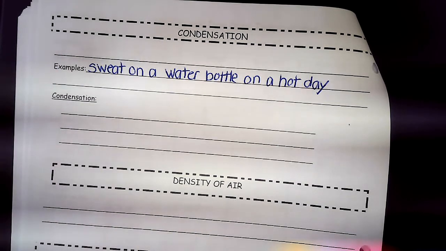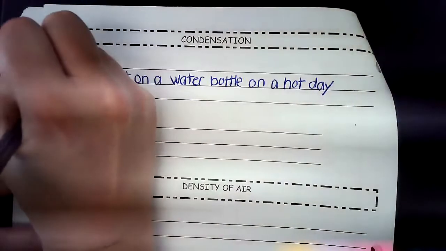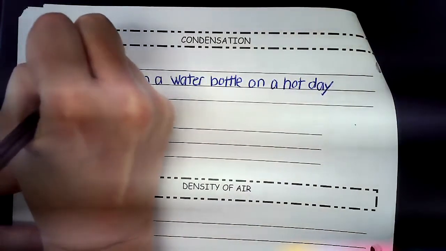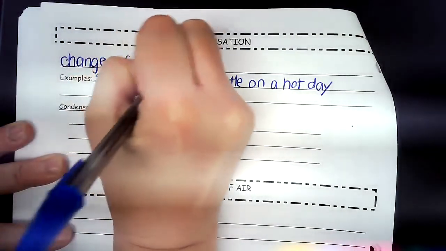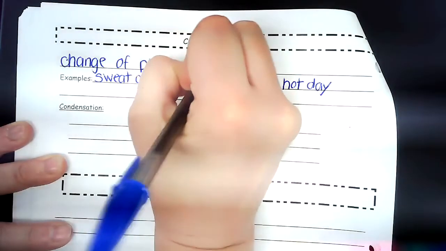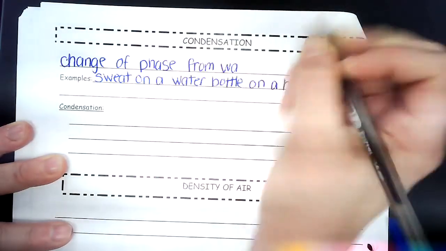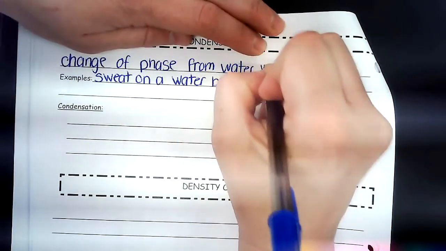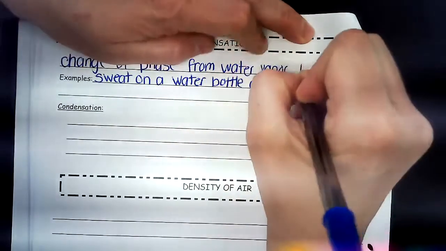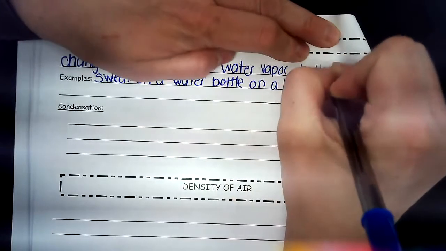So actually, we still haven't gotten the official definition of condensation. Condensation is a change of phase from water vapor to liquid water.